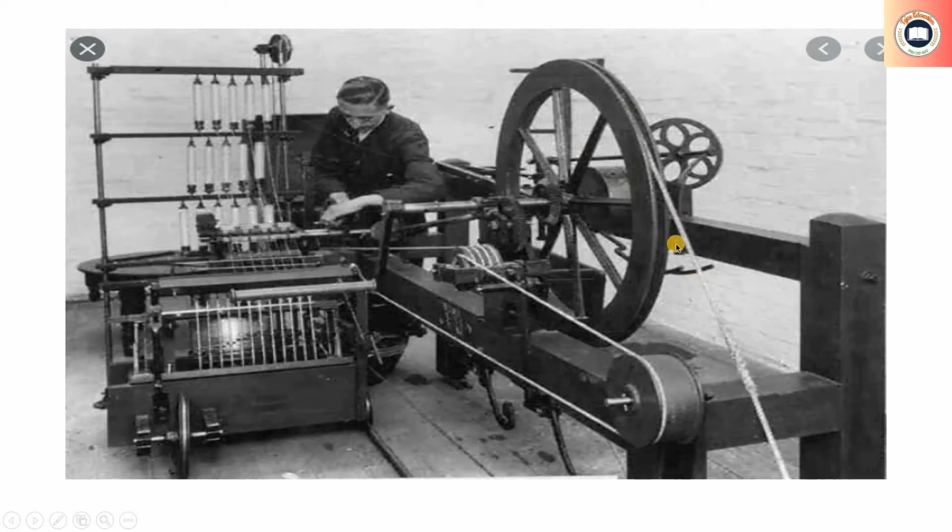So this person is taking out the yarn to make the cloth. With the help of this machine, we can make the cloth. In the olden days, before these machines and tools were invented, people in families used to weave cloth by hand, and they used to make one cloth in almost a week or even a year. It is a very long time.